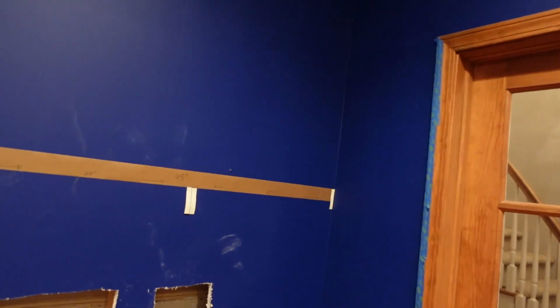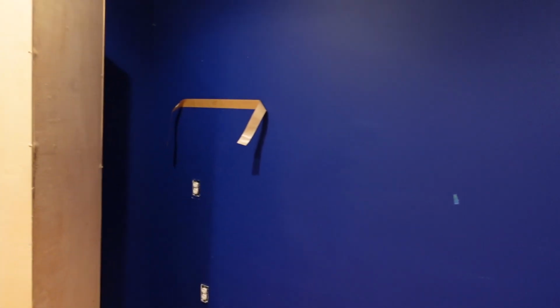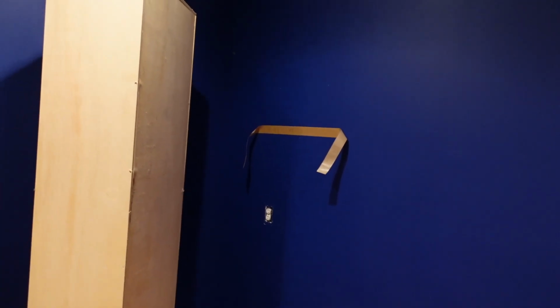I know that's like, well, why would it take a week to do? Well, it's my first built-in I remember doing, and plus, I got a day job and stuff like that. I have to remove the molding on the bottom here and find the studs and all that stuff. So, plus I'm actually a little worried here.